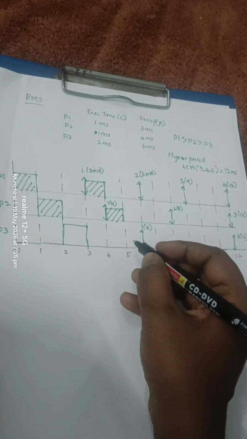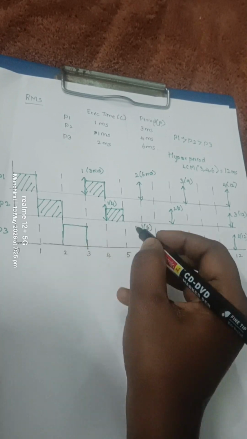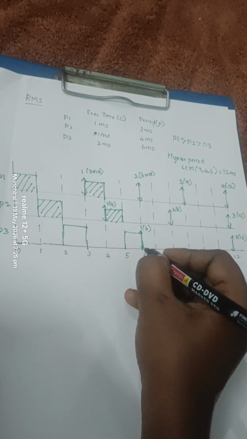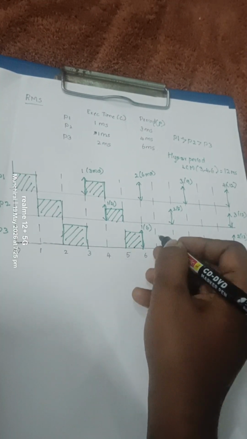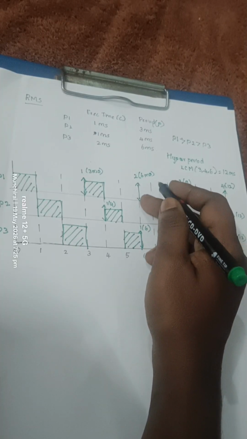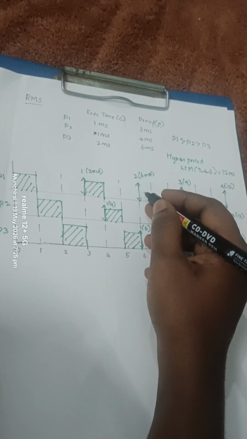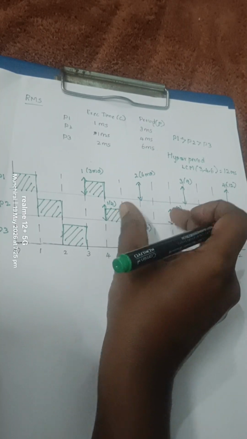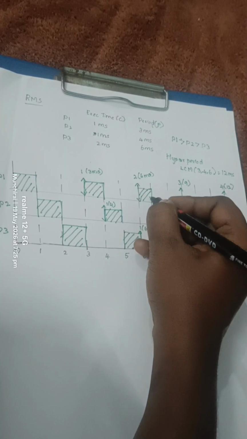Next you can see for this cycle P3 has already started its execution but hasn't completed. Only 1 millisecond is over. So the remaining 1 millisecond will get executed and P3 gets completed for this interval. Next you check again: the next cycle of P1 is going to start. P2 has already completed its interval, so you don't need to worry about P2. You can just go to P1, which is the highest priority. So you start with P1.